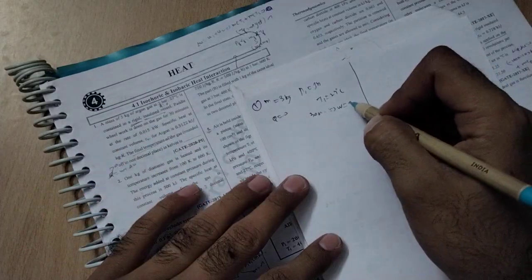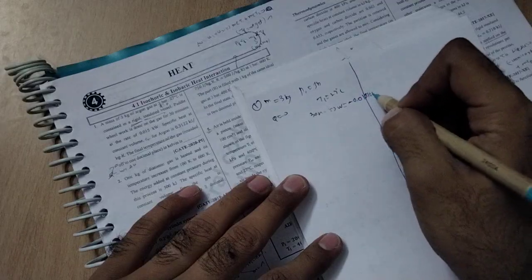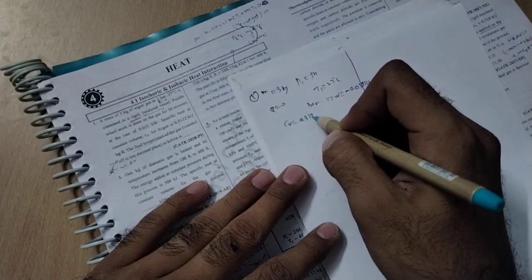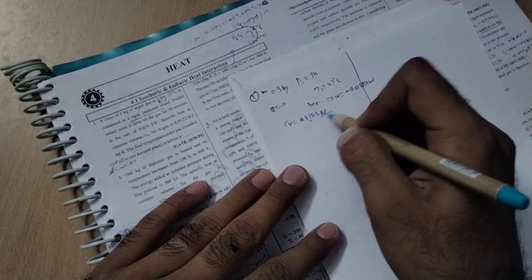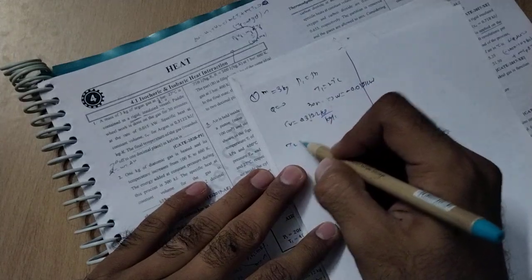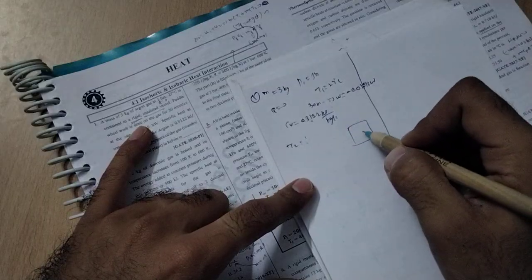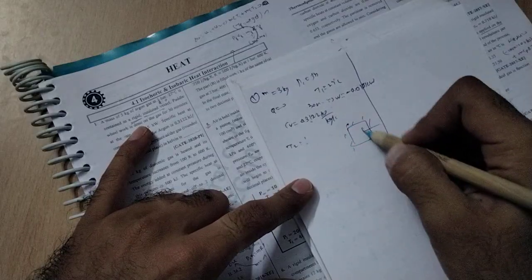So work is minus 0.015 kilowatt. The Cv is given as 2 kilojoule per kg. The final temperature T2 is how much? Since it is rigid and insulated, this is what has been given.